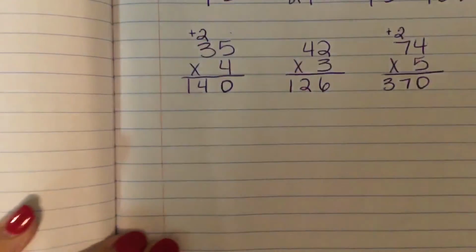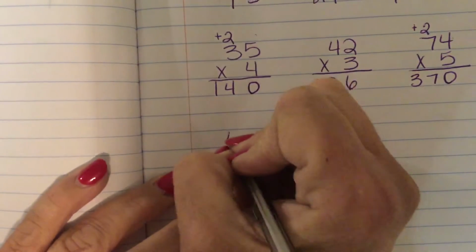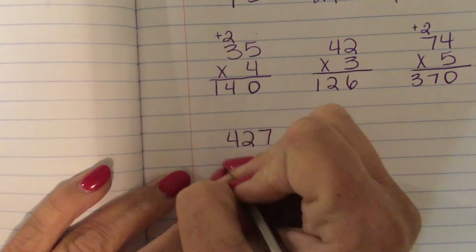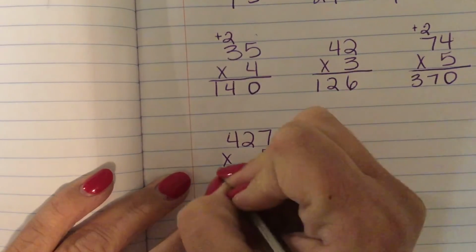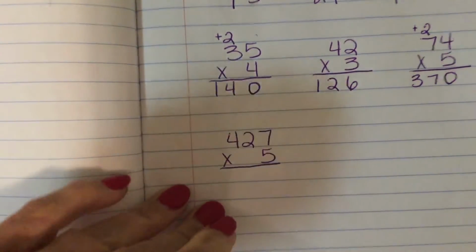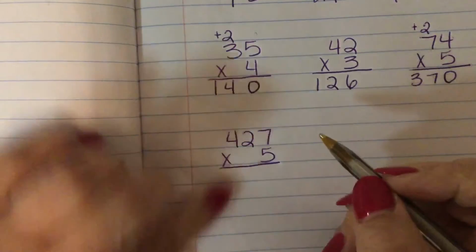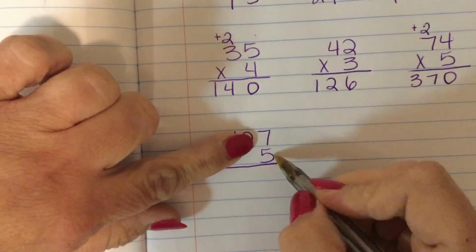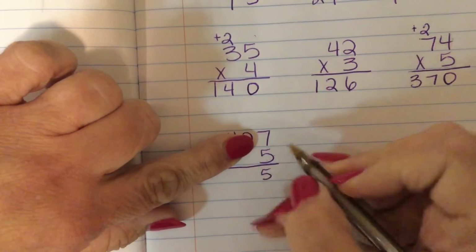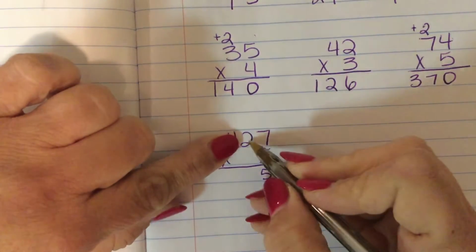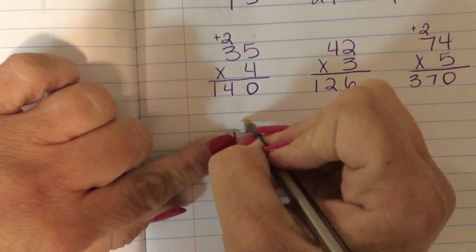Okay, now let's try a 3-digit. So let's do 427 times 5, because that's easy. So we're going to start with 7 times 5. 7 times 5 is 35. So I'm going to put the 5. The 3 is going to go above the 2 because I have a number to carry.